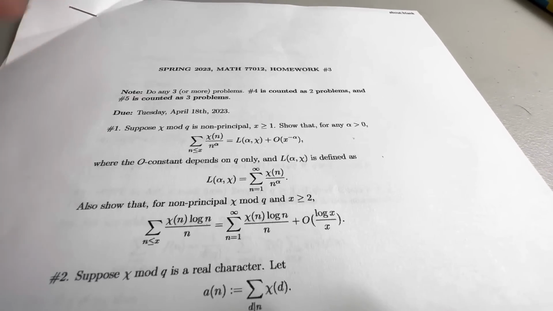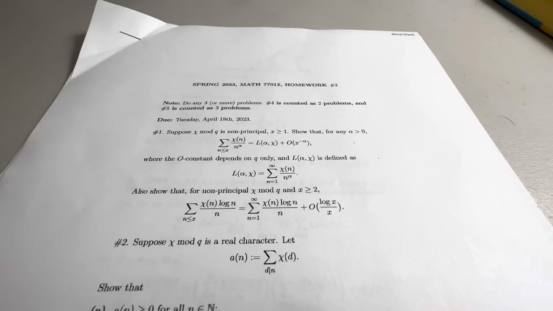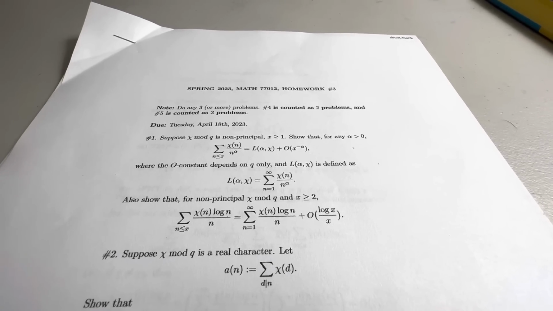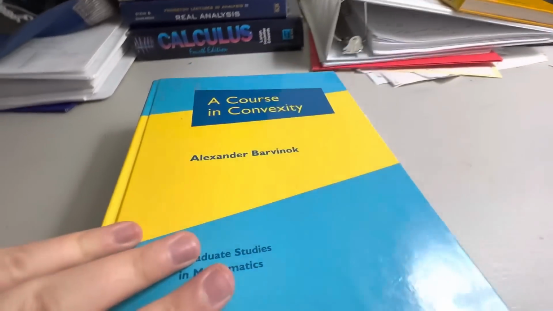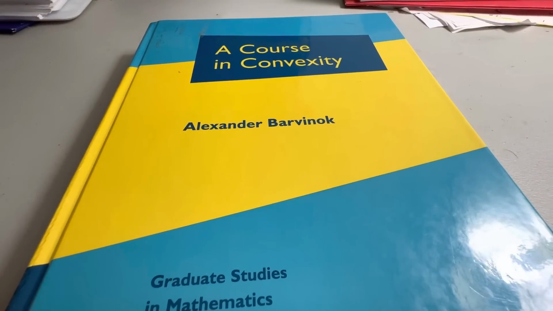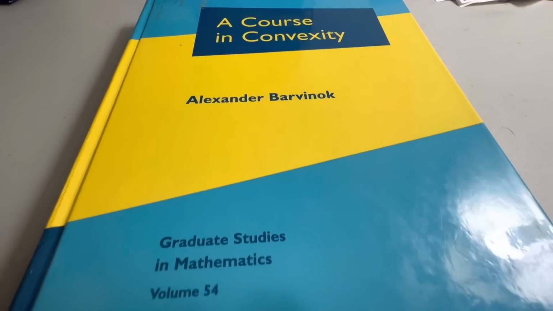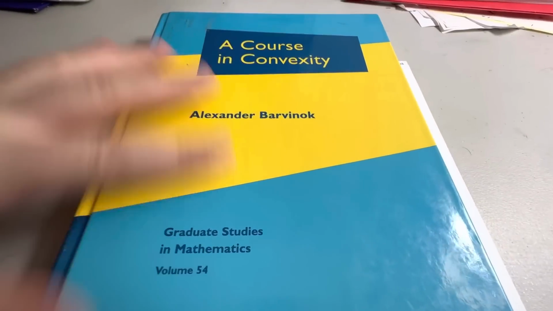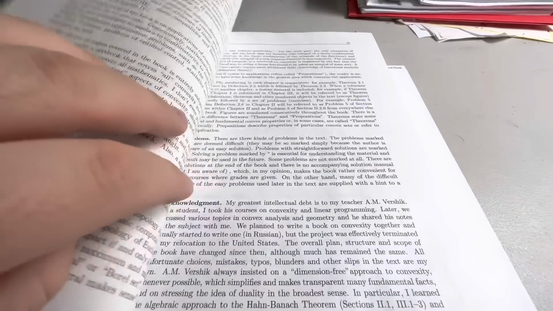So this morning I'm actually going in to take my convex geometry class. And I actually got a book in convex geometry, which is over here. A Course in Convexity by Alexander Barvinok. It's an AMS book. Whenever you see books that have this cover, it's usually from the American Mathematical Society. These AMS books are really good so far.